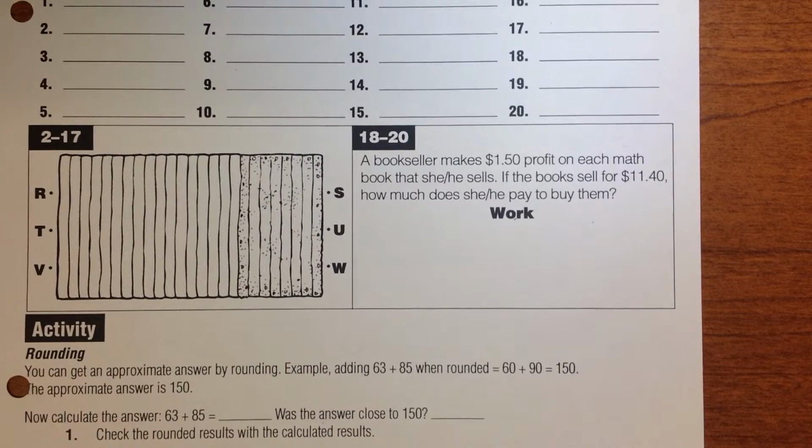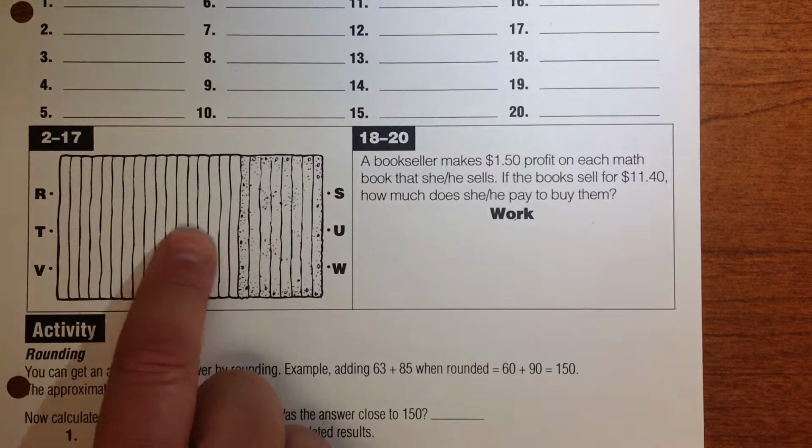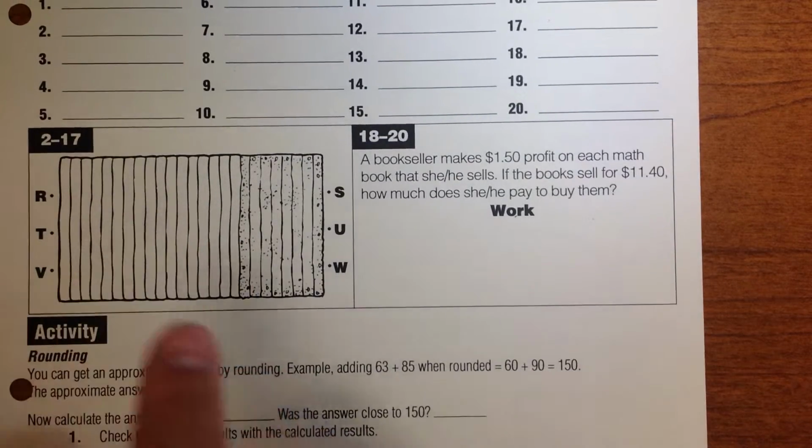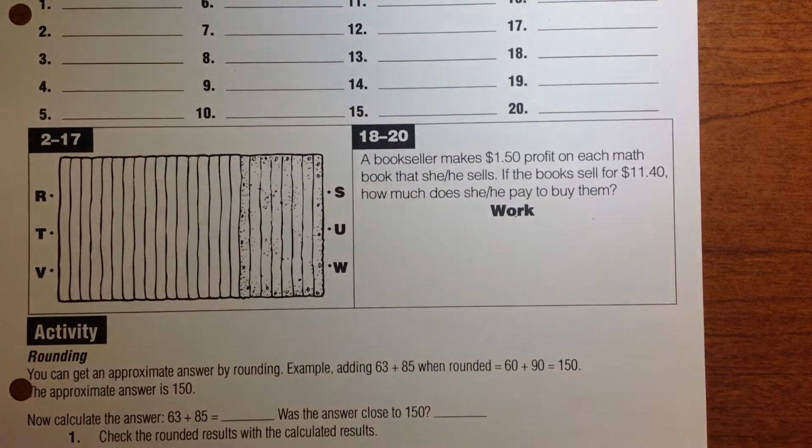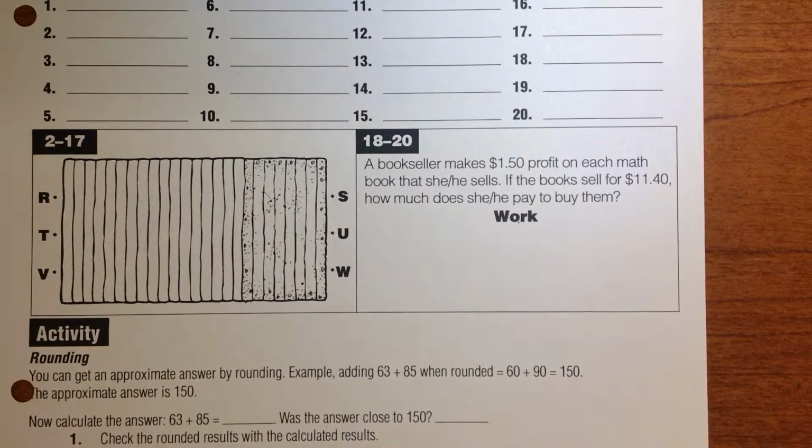Number 3. How many of the equal-sized slices have frosting? Remember again that these ones are the frosting, the smoother frosted. Number 4. What fraction of the cake has frosting? What fraction of the cake has frosting?